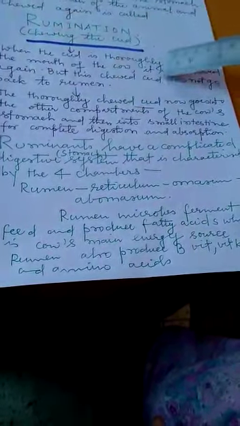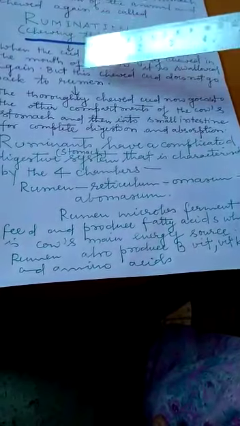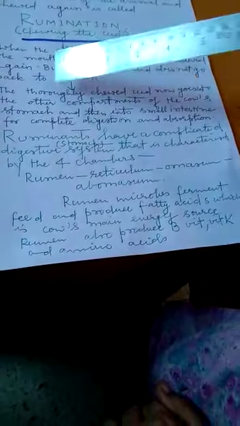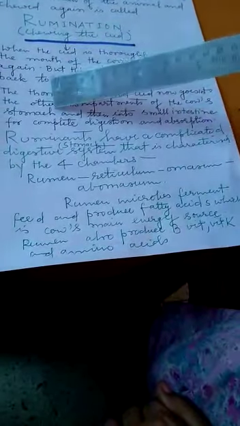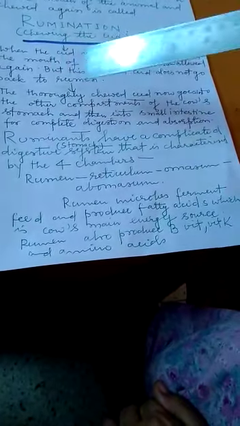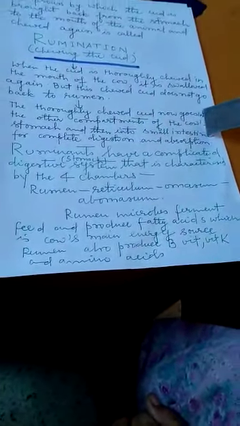But this chewed cud does not go back to rumen. The thoroughly chewed cud now goes into other compartments of the cow's stomach, that are called reticulum, omasum, abomasum, and then into small intestine.